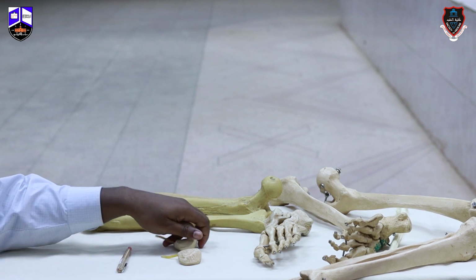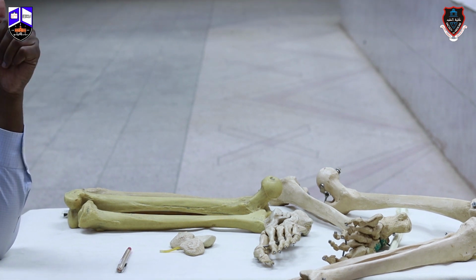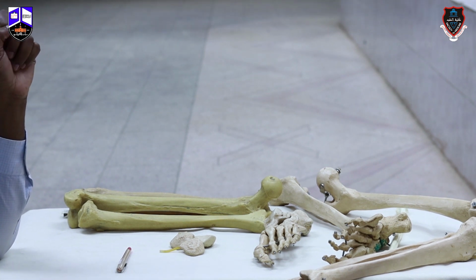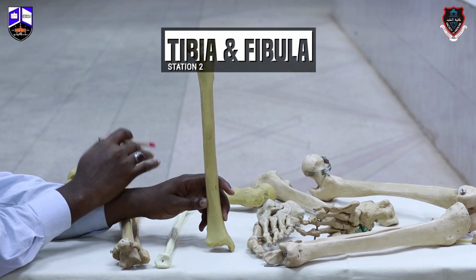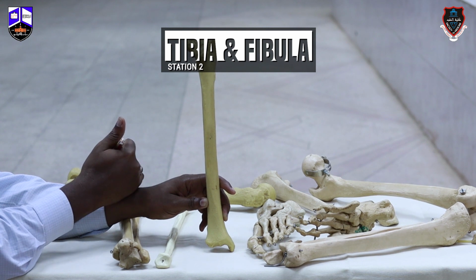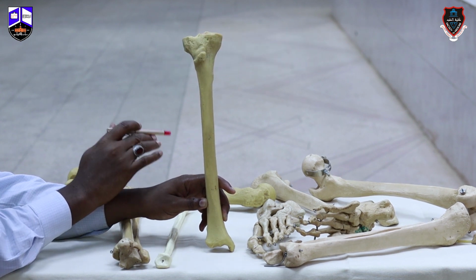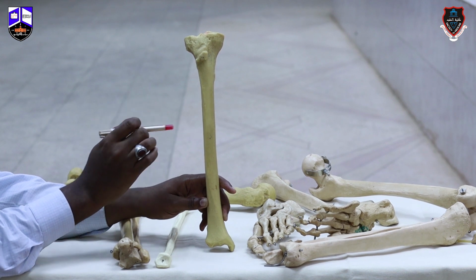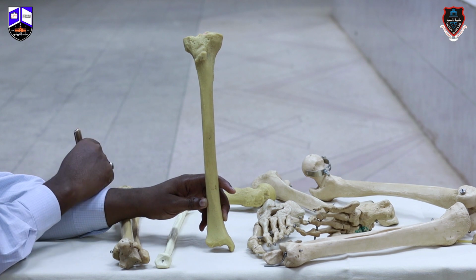So this is all about the femur and the patella, and this is the end of this station. In this station we will discuss the bones that form the leg, namely the tibia and fibula. Firstly, we will discuss the individual features of each bone, then we will see them articulating together.